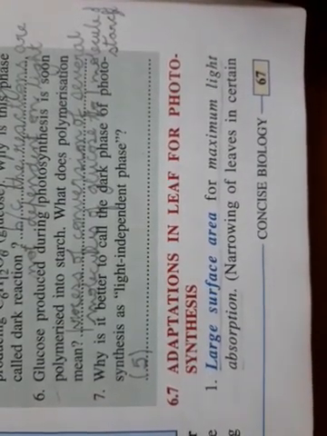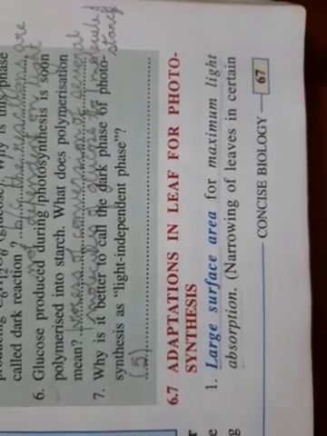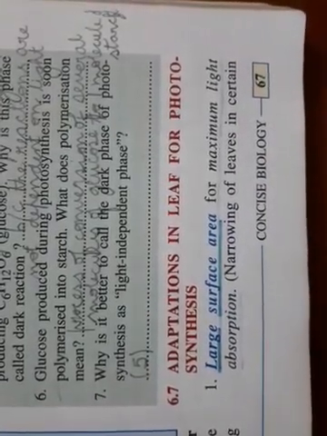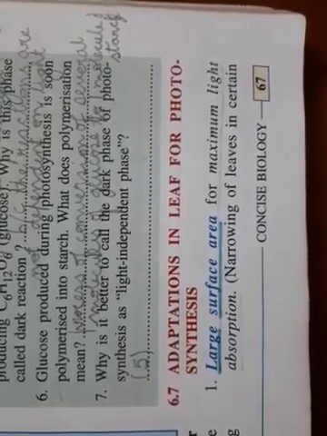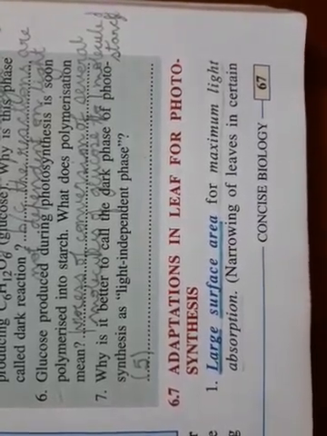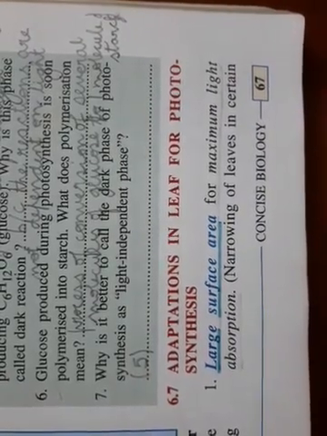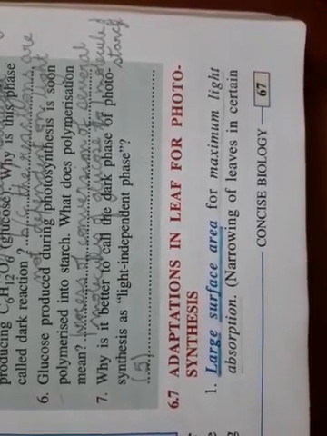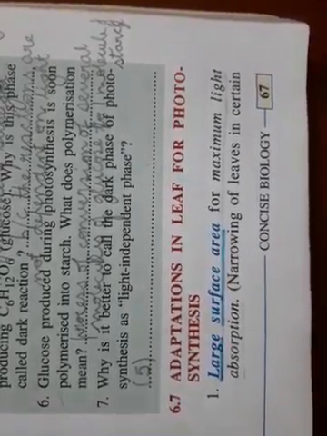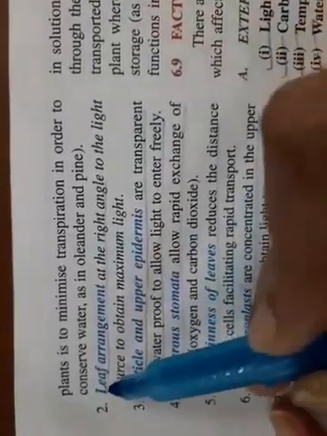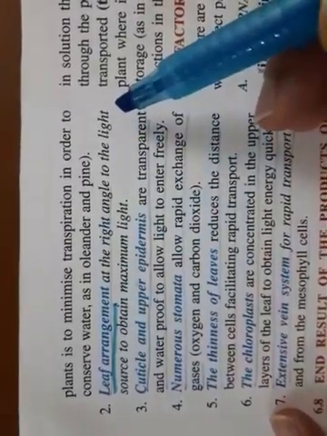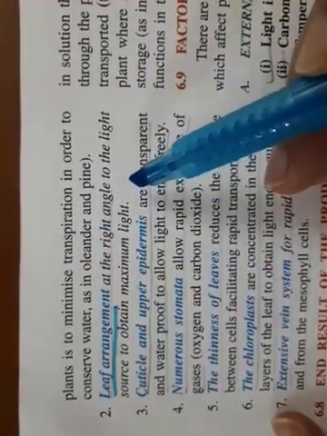Adaptations in a leaf for photosynthesis. Large surface area for maximum light absorption. If the surface area is more, more light will fall on the leaves. And you know that when light falls on leaves, chlorophyll gets activated. Leaf arrangement at right angle to the light source to obtain maximum light.